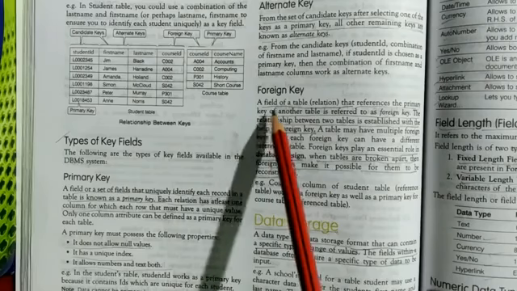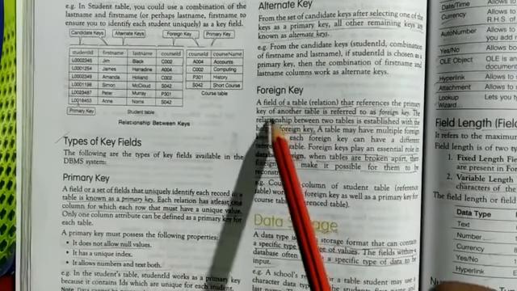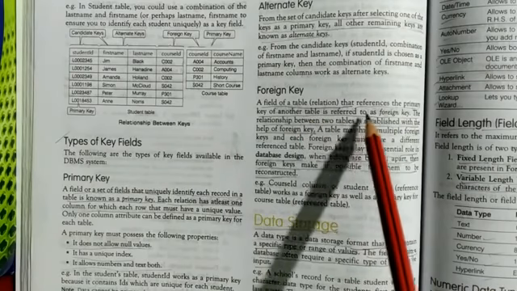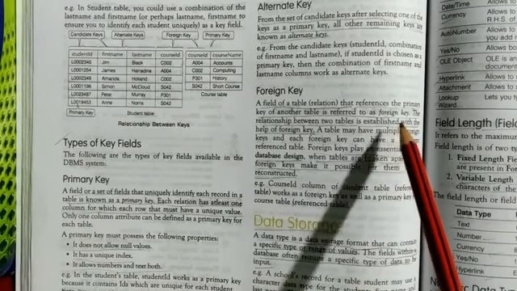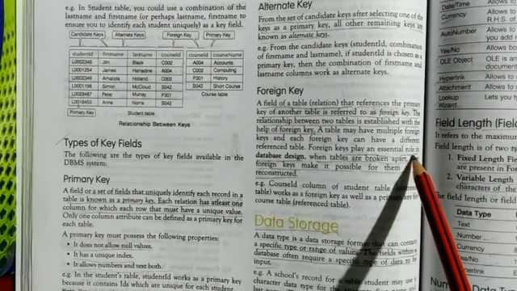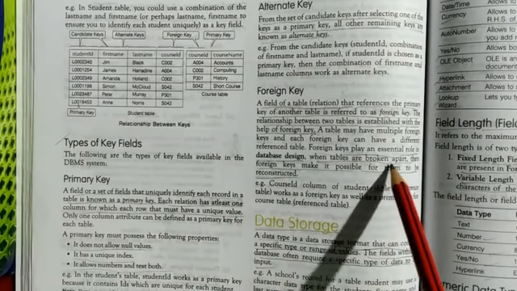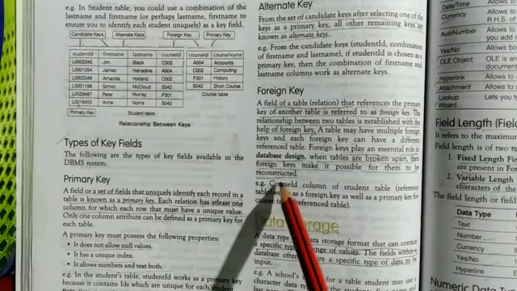Foreign key. A field in a table that references the primary key of another table is referred to as a foreign key. The relationship between two tables is established with the help of foreign key. Foreign keys play an essential role in database design. When tables are broken apart, then foreign keys make it possible for them to be reconstructed.